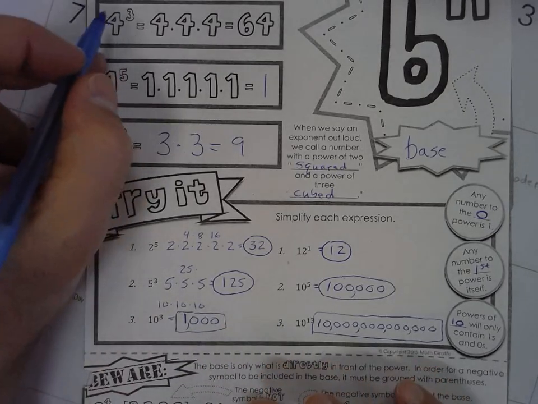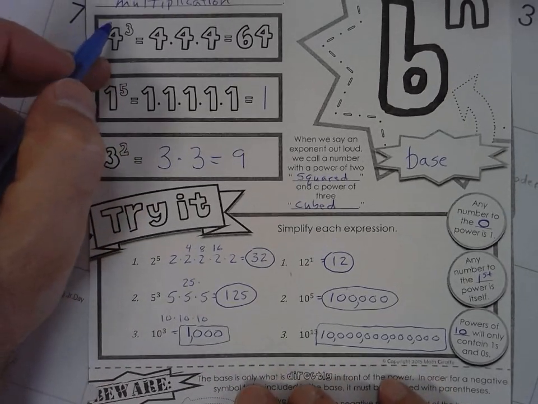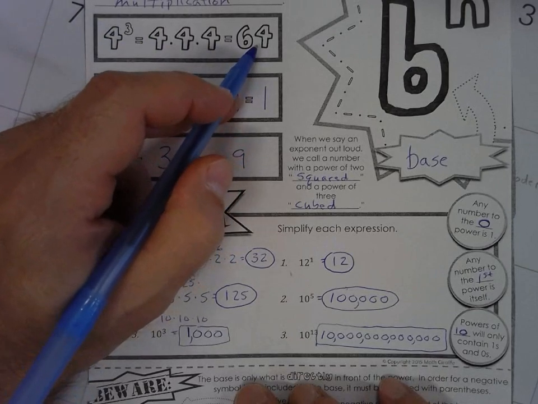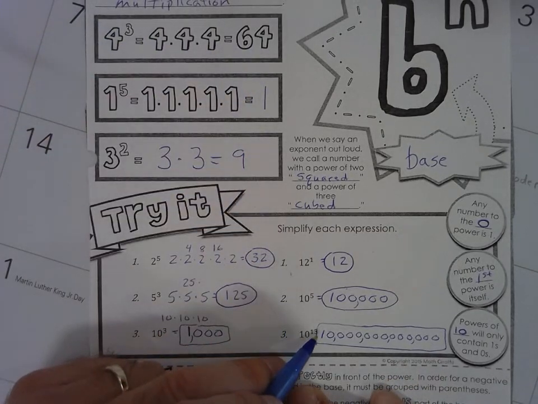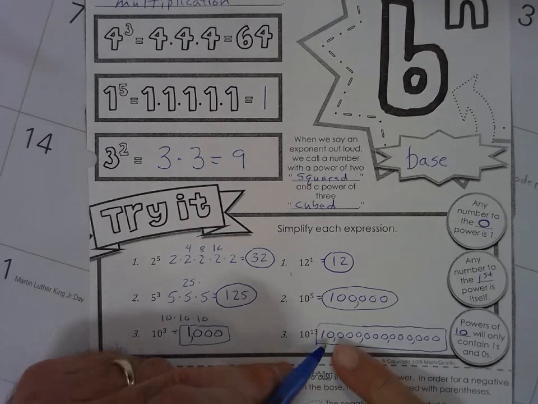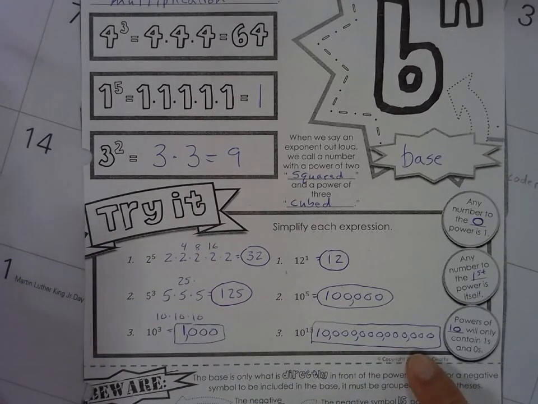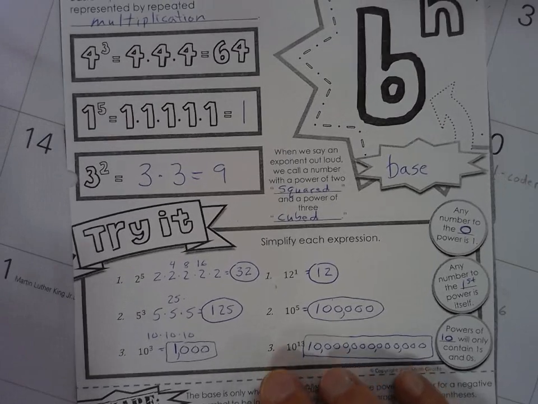So the reason they use exponents is to simplify bigger numbers. Okay? So for 10 to the 13th power, instead of writing this whole number out, they could just write 10 to the 13th power. Okay? So this is exponents, a little introduction to exponents.